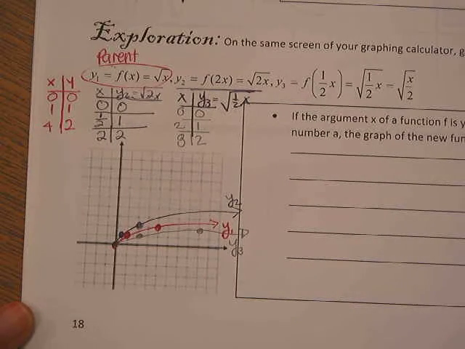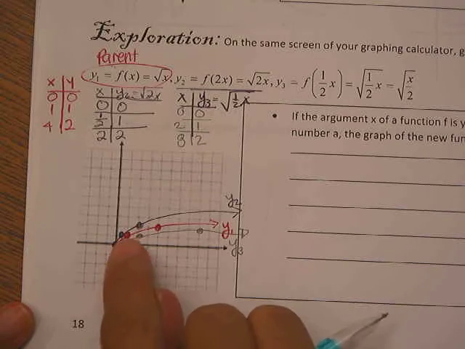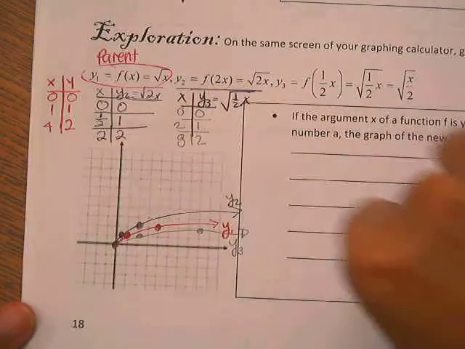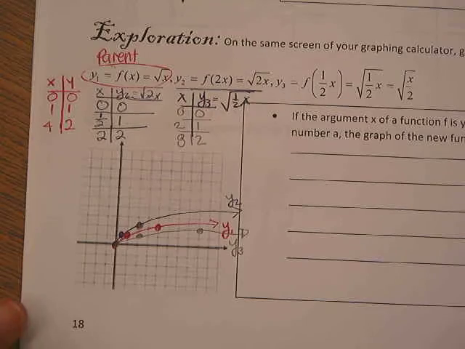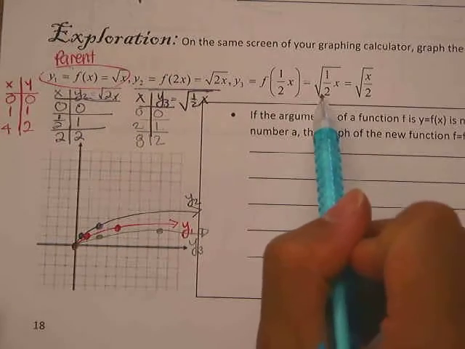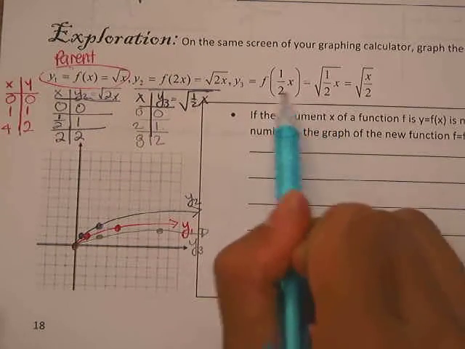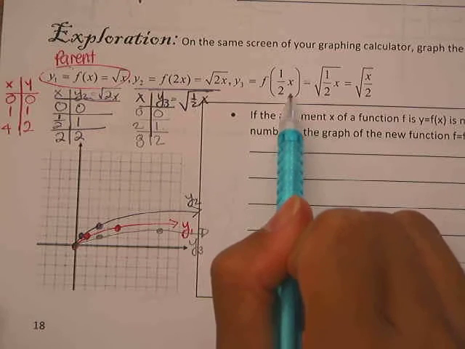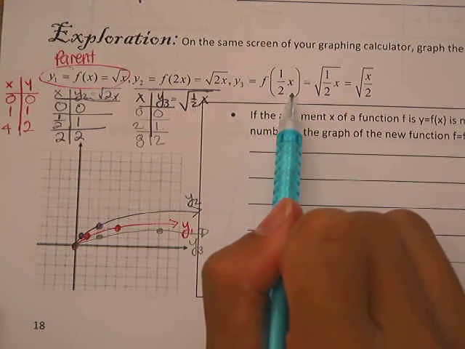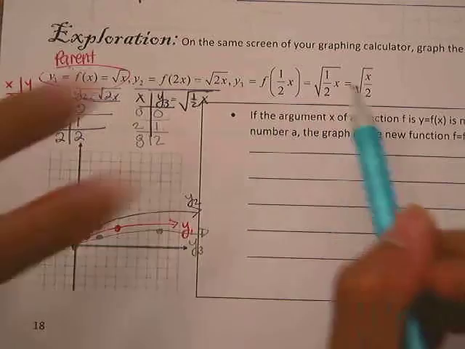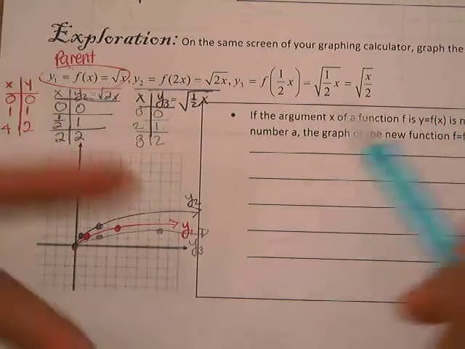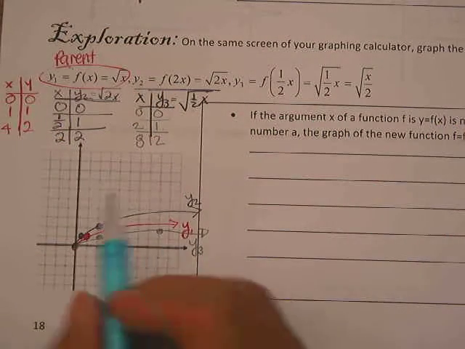Okay. So notice how horizontally I'm pulling it this way. So that's a horizontal stretch. But look what's happening to my x. What's being multiplied to my x? 1/2 is being multiplied to my x, right? But what happens if I take its reciprocal? I would have a 2. So that's why this is twice as long.